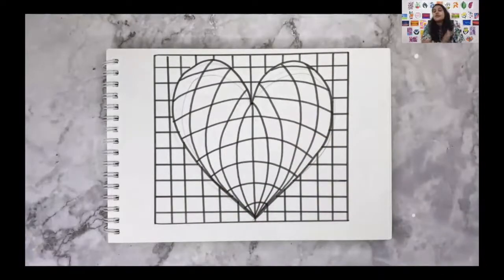And there you go. As you can see, we've finished up our grid. Now I'm going to wait here, making sure all of you have finished this up, and then we can move on to the next step.